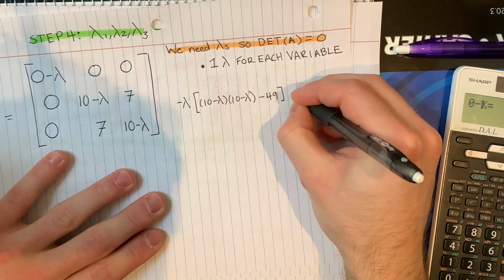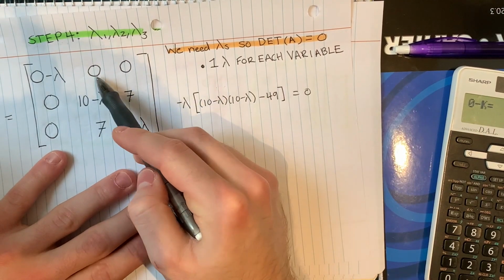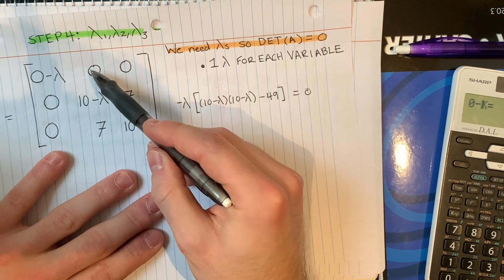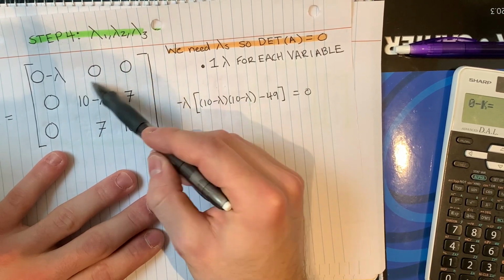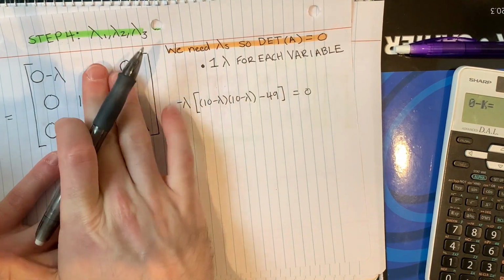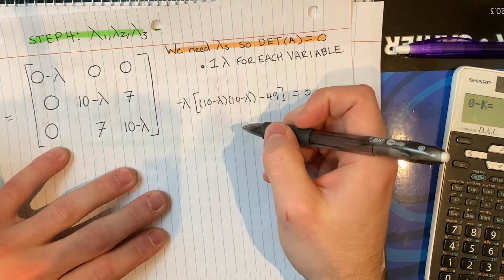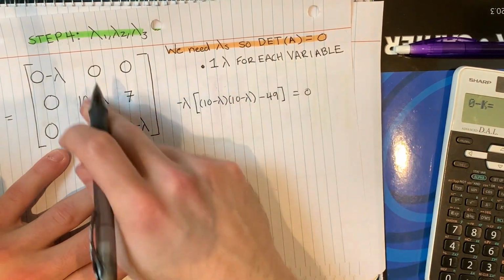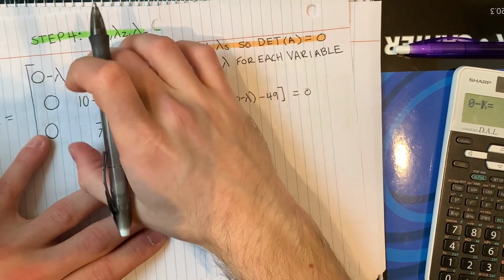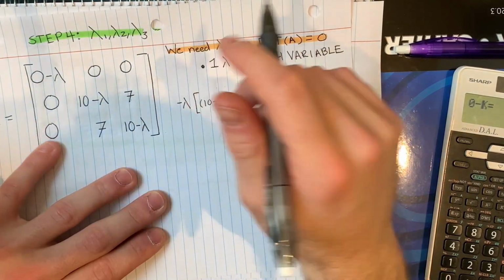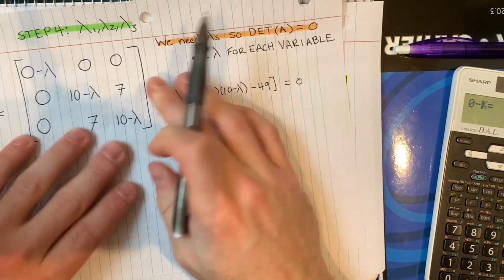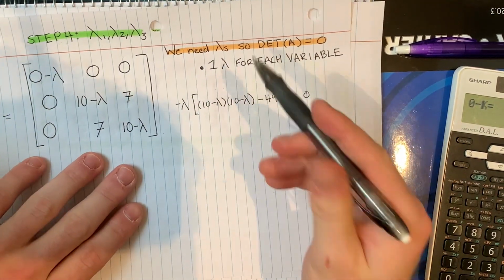Okay. And then this is going to equal 0. And luckily for us, the other two column starting positions are both 0, right? So we don't need to bother calculating the other areas that are multiplied by zeros. So we only need to worry about the negative lambda here and this square to find the determinant.